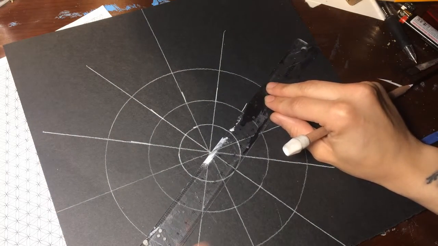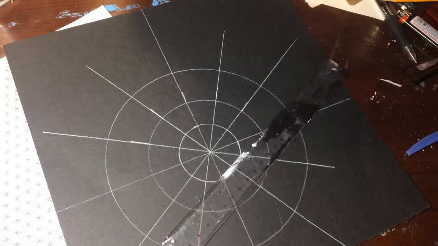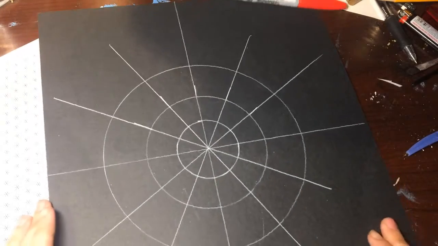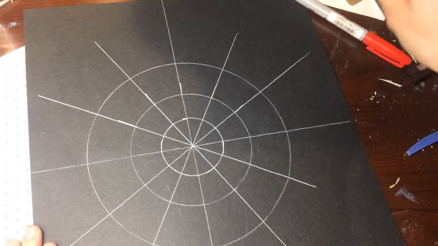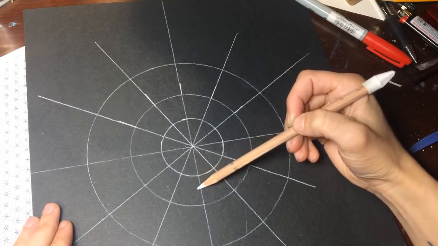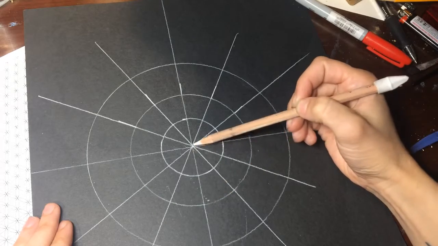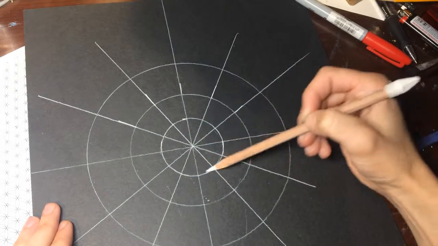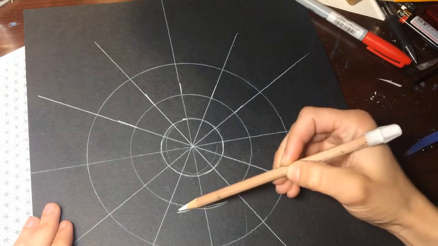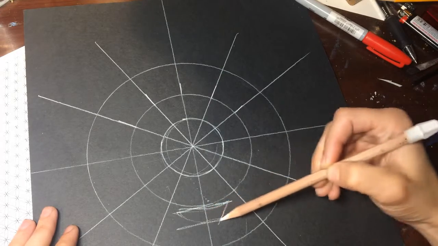And so to get these points, I'm just taking my degree marks and drawing them through the middle. So that is what I'm going to be working with. It's pretty much a spider web. It's all going to be in the sky. This is the vanishing point, so this will be in the sky, and my ground level I'm going to put right here.